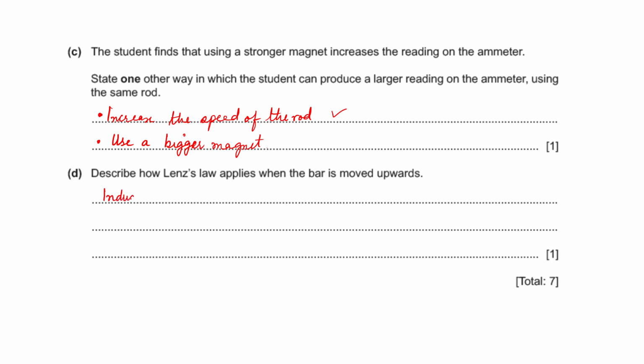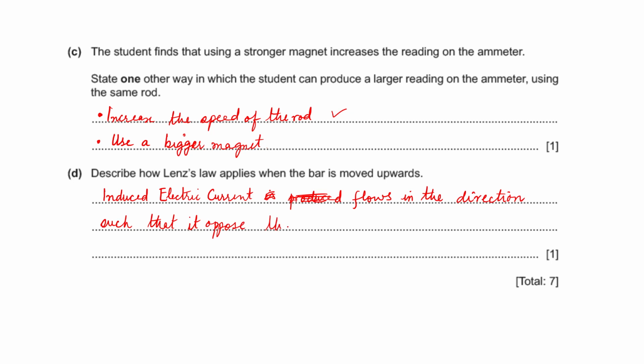So here in this case, we can write that the induced electric current is produced, or current flows in the direction such that it opposes the movement of the metal rod.